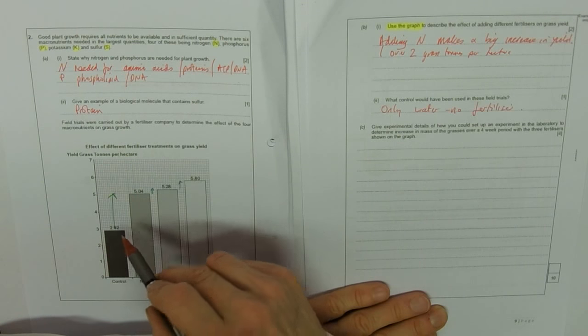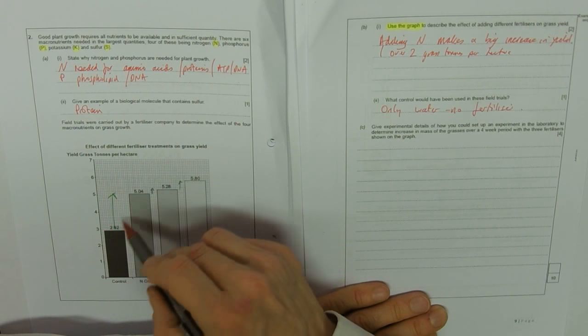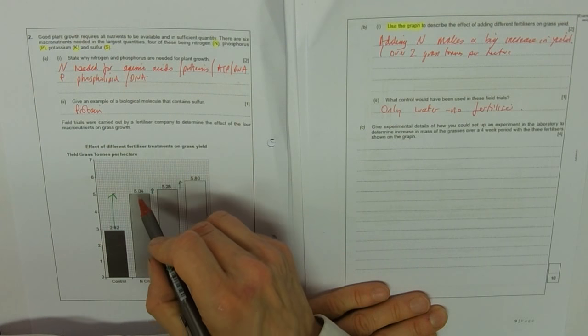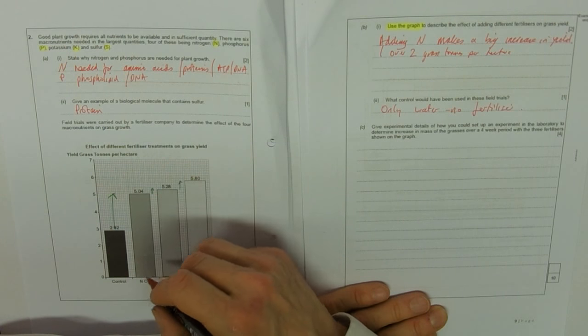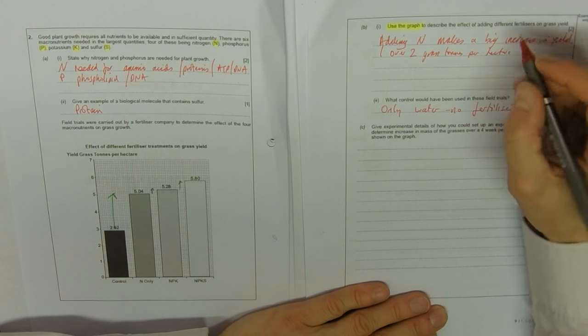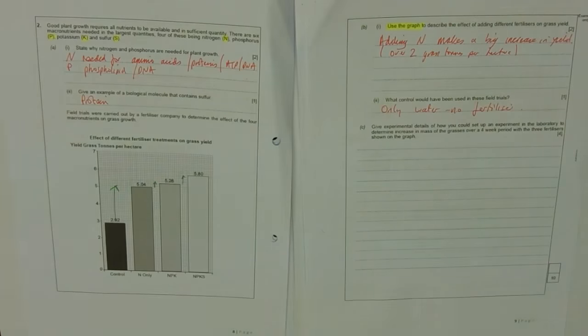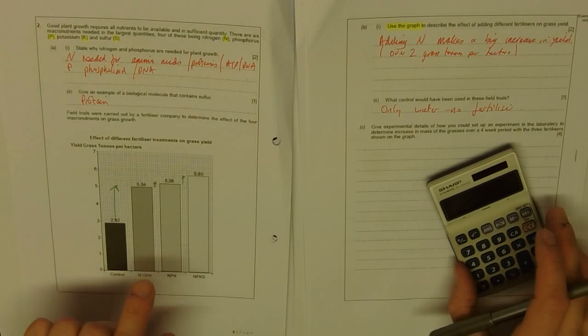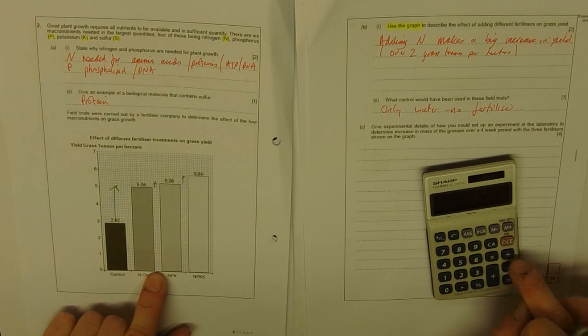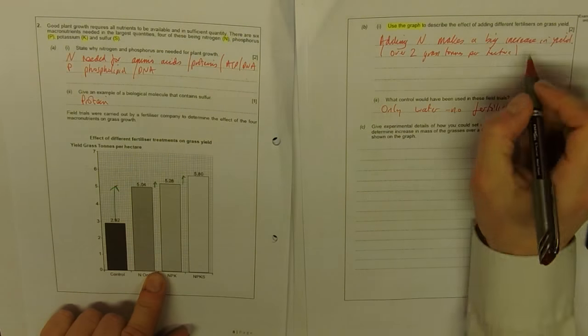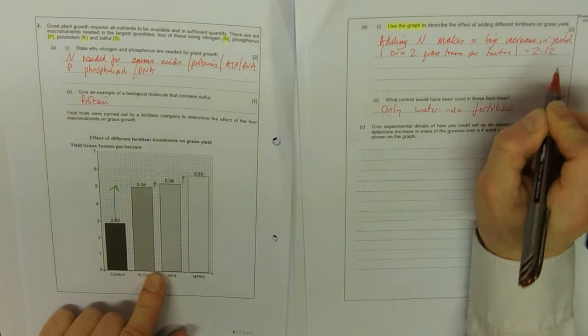Oh, you've got numbers here, so you just take that away from that. You don't even need to read the graph. 5.04 minus 2.92. Calculator. 2.12.